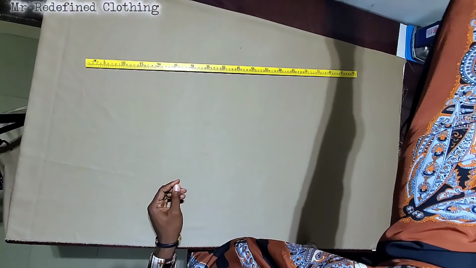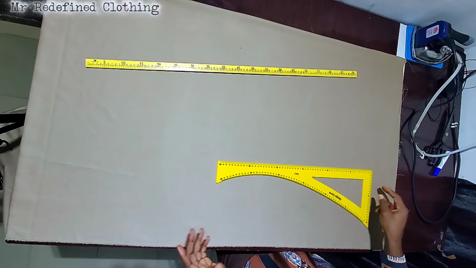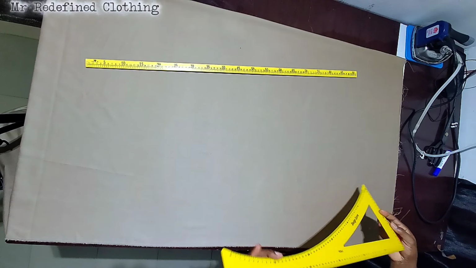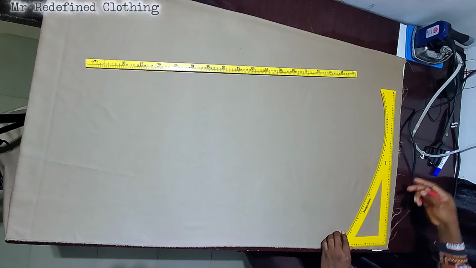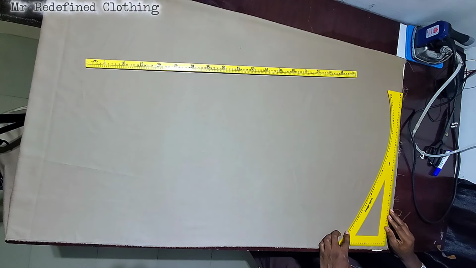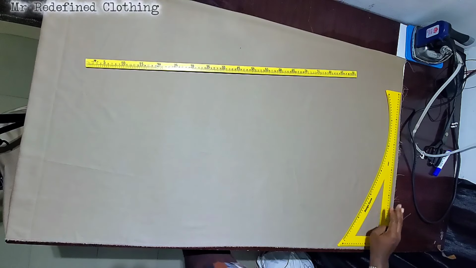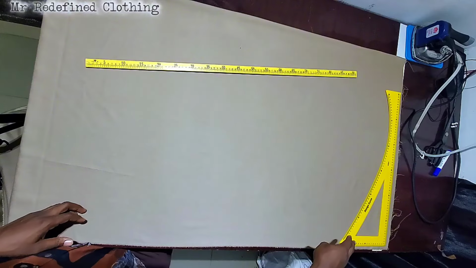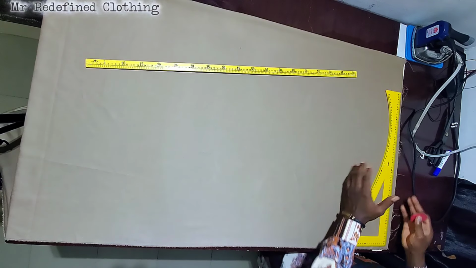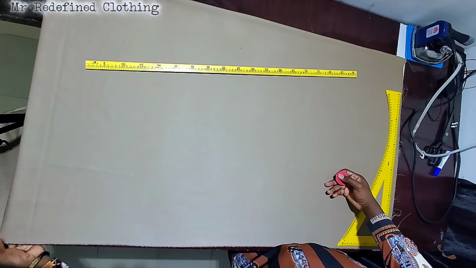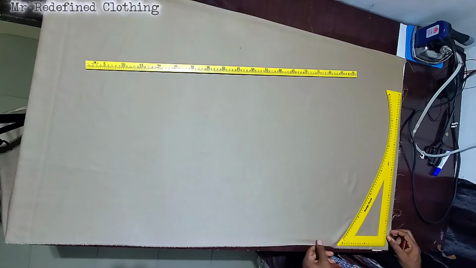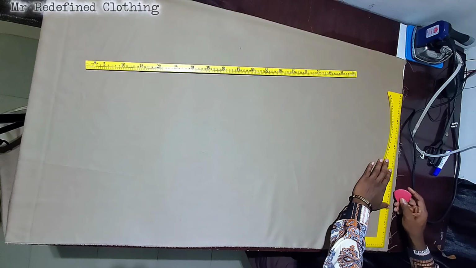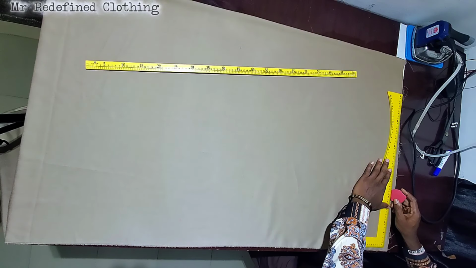So the first thing you do is to mark out your baseline. I have made a review of this set of rules previously on my channel, so you do well to get it and use it to get the perfect baseline here. Because the baseline here must be as straight as possible. That's the foundation of your trouser drafting. If you don't have a straight line, it will really affect the whole trouser panels that you are trying to draft here. So having said that, then you mark out your baseline.